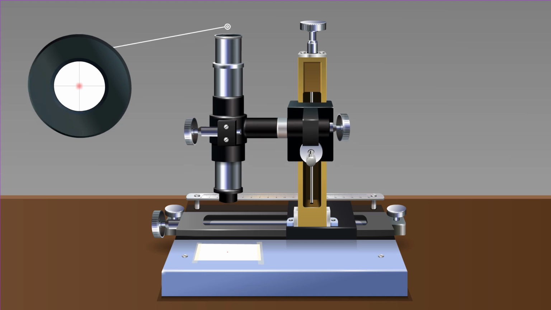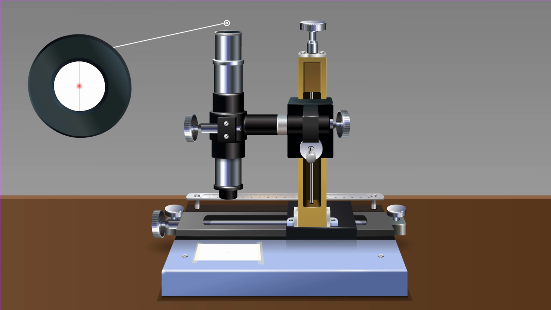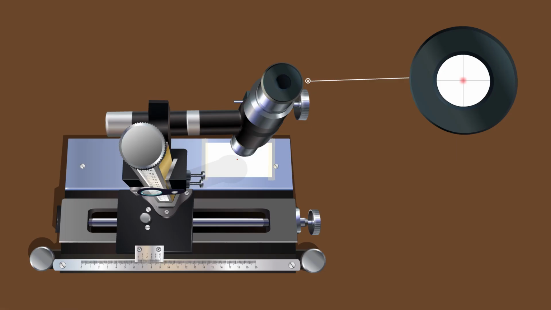Rotate the screw in front of the travelling microscope anti-clockwise to loosen it. Adjust the vertical position of the microscope and tighten it. For clear visibility of the cross wire, adjust the position of the eyepiece using the rack and pinion arrangement. Do not change this screw for the rest of the experiment.